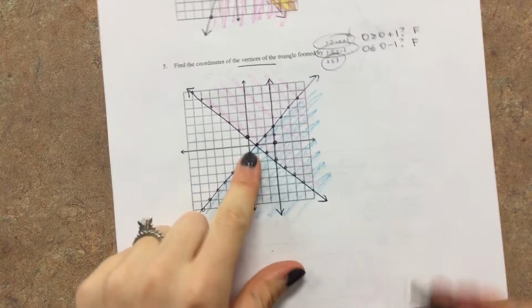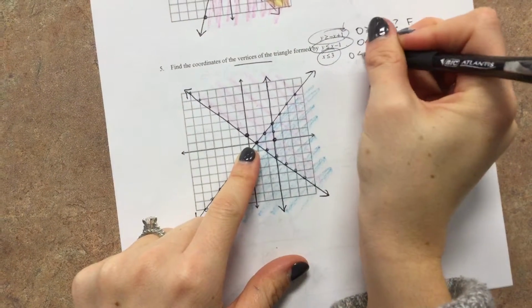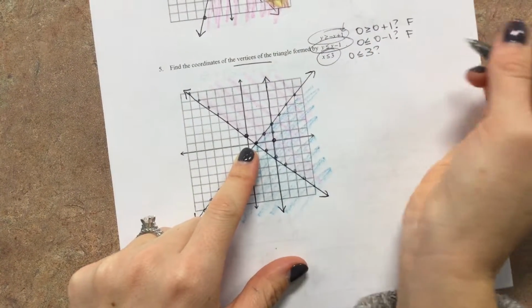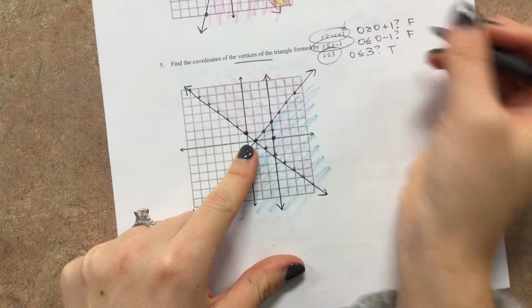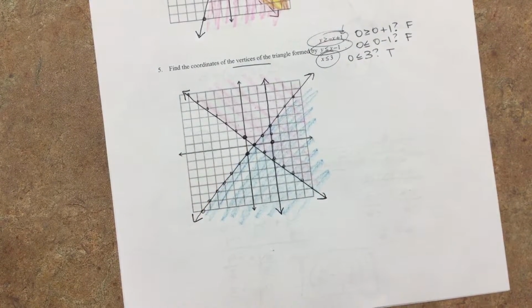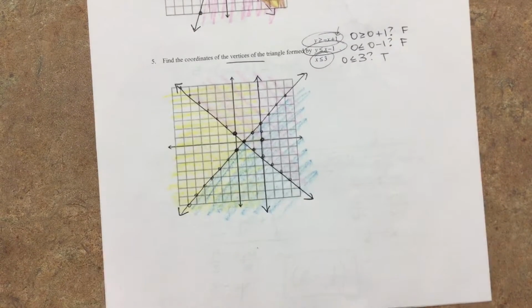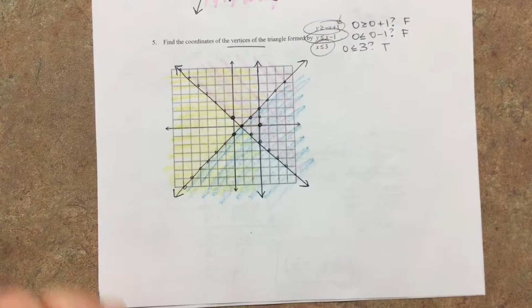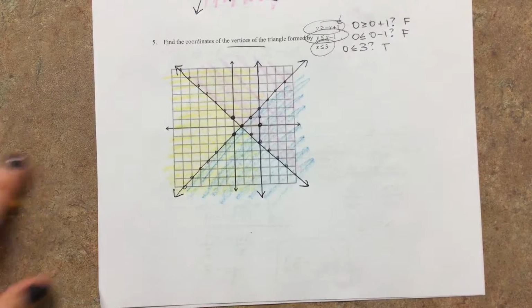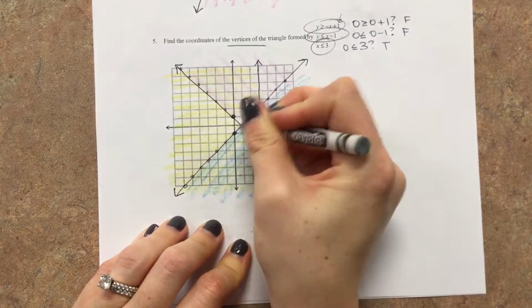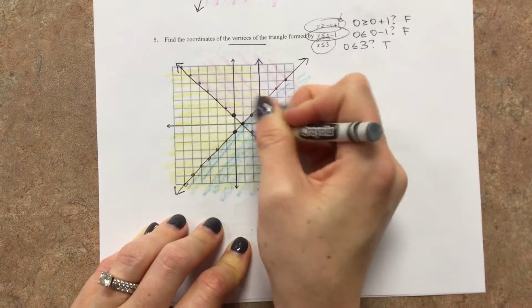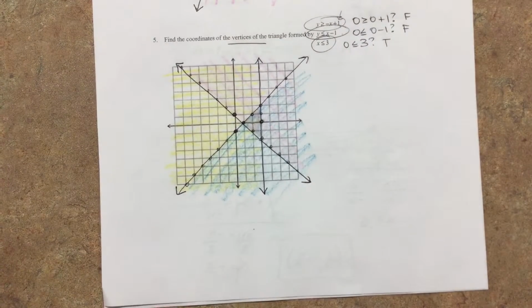Okay, so then we test 0, 0. There's only one place to plug it in. 0 is less than or equal to 3. And that is now true. So that means for this last one, we shade in the direction of the origin. That would be this direction over here. So we end up with just this triangle in the middle where everything is shaded. So that's going to be your overlapping region in the middle here.